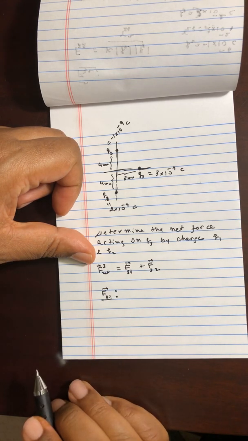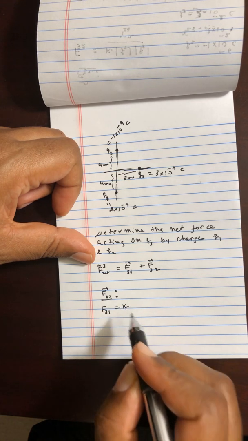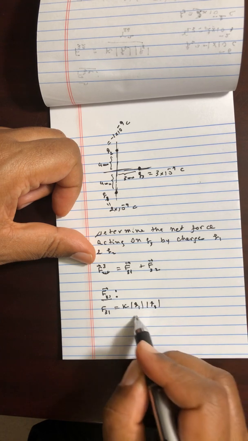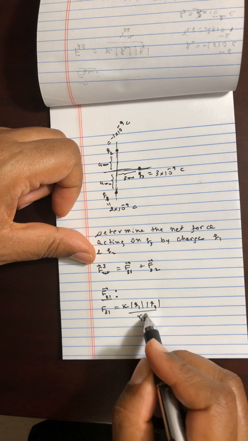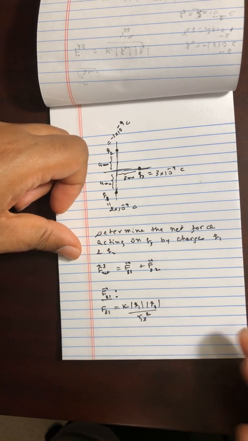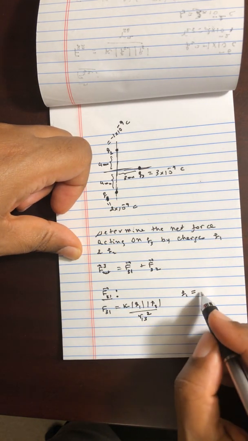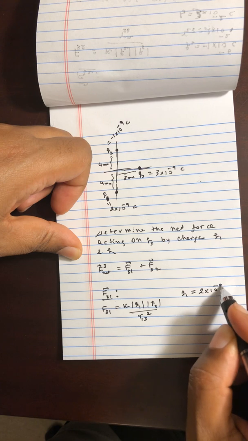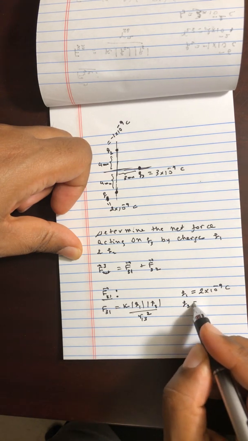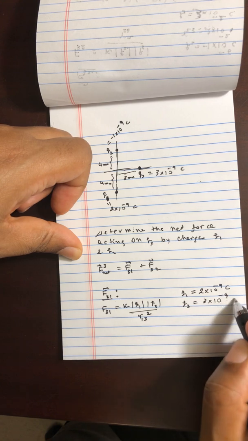Okay, first we're going to magnitude. Magnitude is K, absolute value of Q1, absolute value of Q3, divided by R13 squared. Okay, let's look at the numbers now. This is Q1. Okay, so you've got Q1 is 2 times 10 to the power of negative 9 coulomb. Q3 is 3 times 10 to the power of negative 9 coulomb.